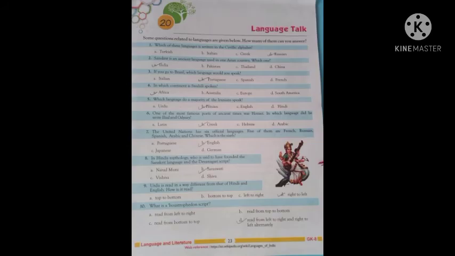Okay students, now let us move to our lesson 20, language talk. Some questions related to languages are given below. How many of them can you answer? Okay, so first one is, which of these languages is written in the Cyrillic alphabet? Okay, which is the language which is written in Cyrillic alphabet?